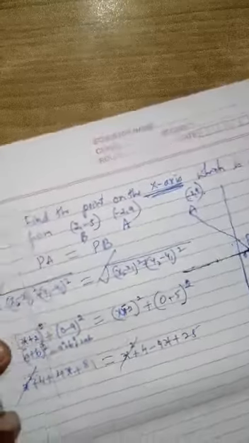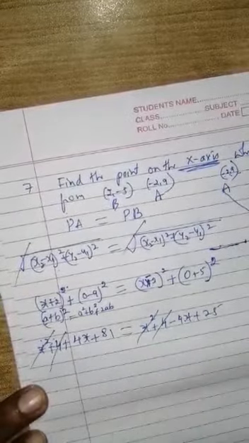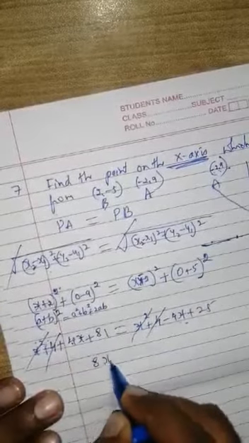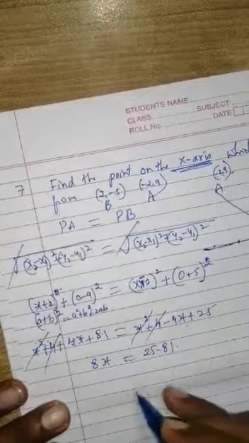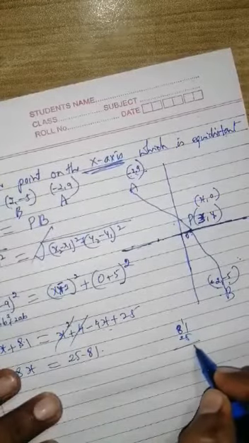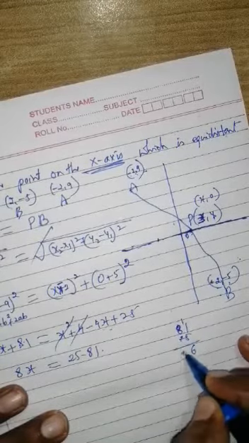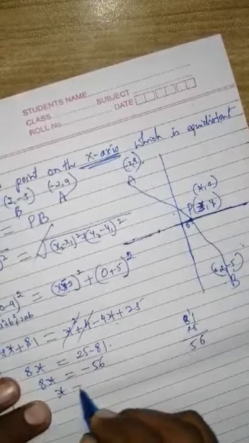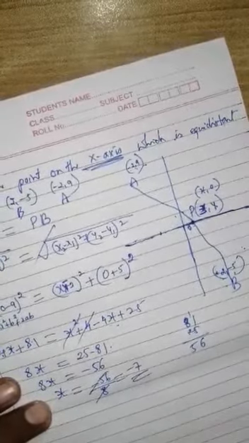The x square and x square get cancelled directly. We can, however, carry this side and this side; it's not a big issue. 4 and 4 get cancelled. You can cancel that also, it will make it easier. 4x minus 4x, it will become 8x. 25 minus 81: 81 minus 25 is 56, so 8x is equal to minus 56. See, x is equal to minus 56 divided by 8, that is minus 7.